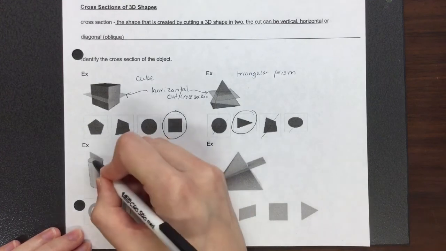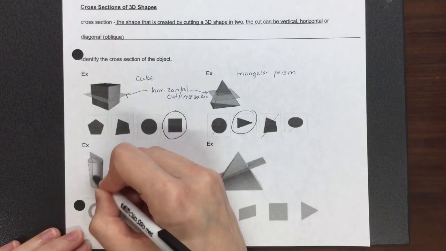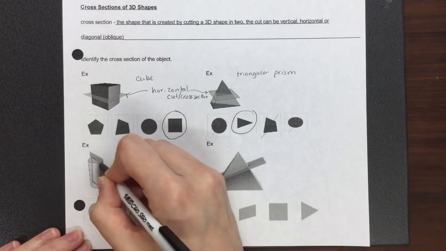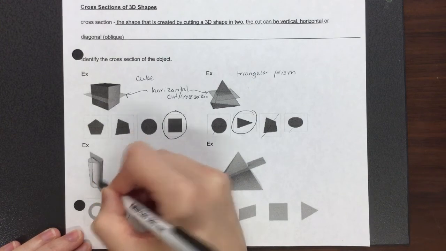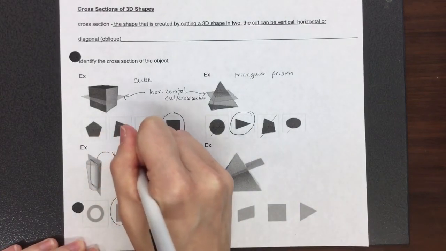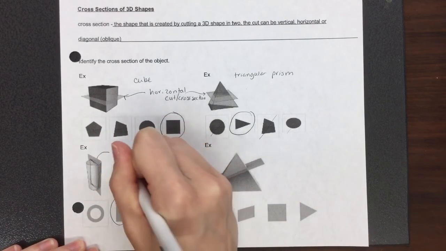You've got to think of where the outside of the shape is touching the cut, or what's left, and that's going to be a rectangle. So this was a vertical cut.